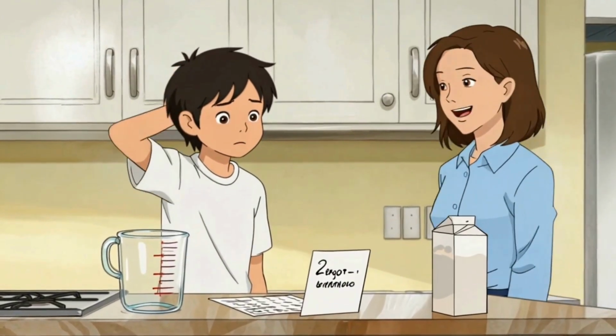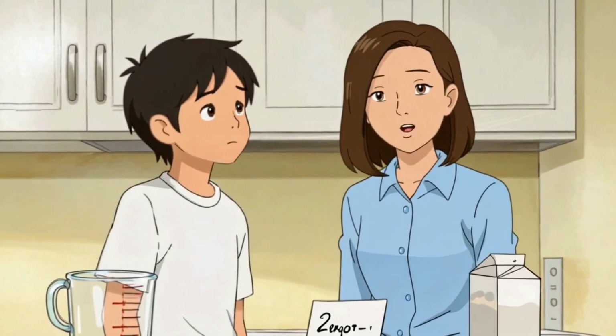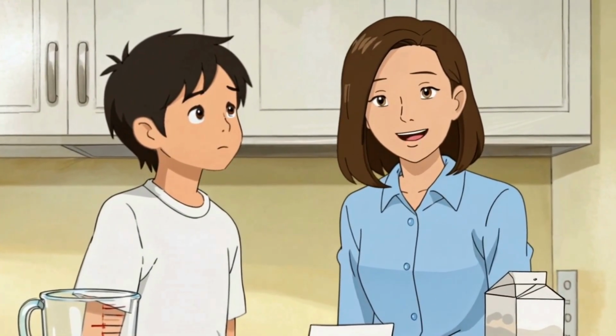Hi everyone! Have you ever wondered how to change cups into ounces? Today, we're going to use ratios to convert customary units.